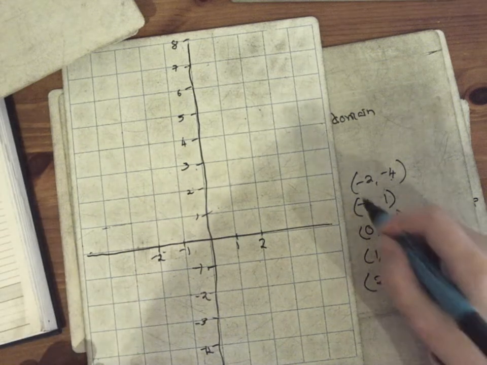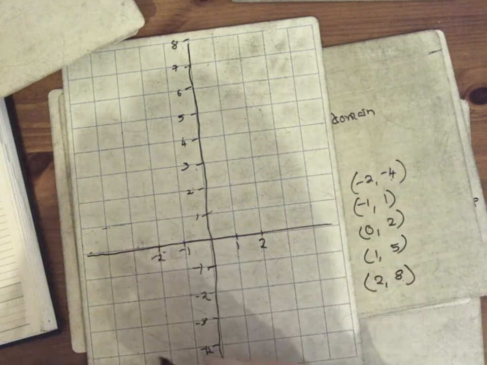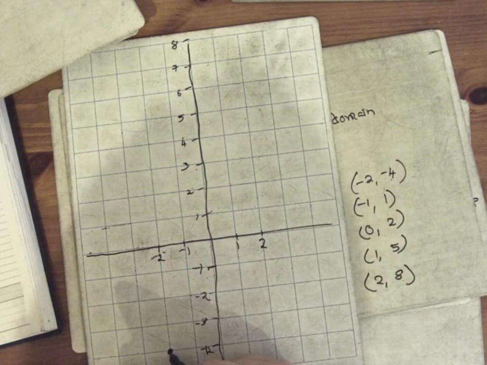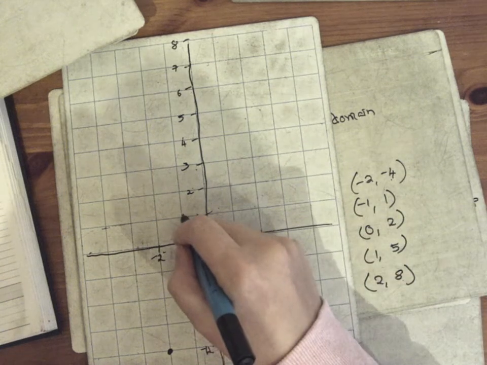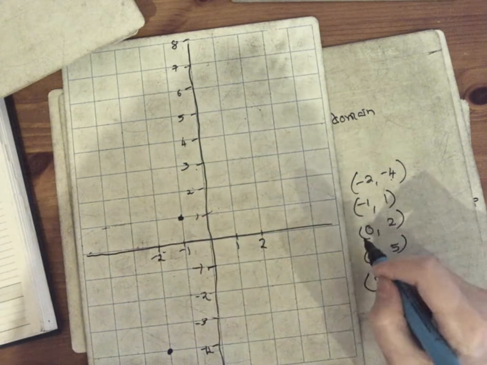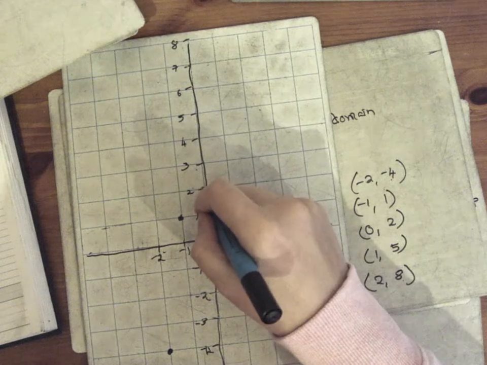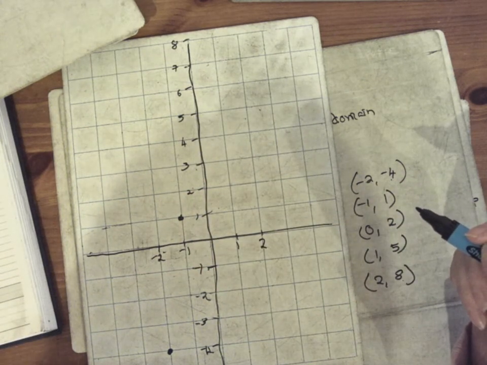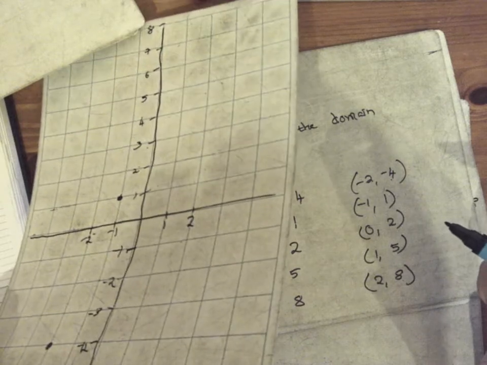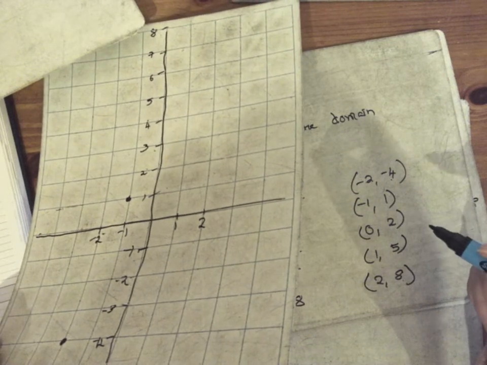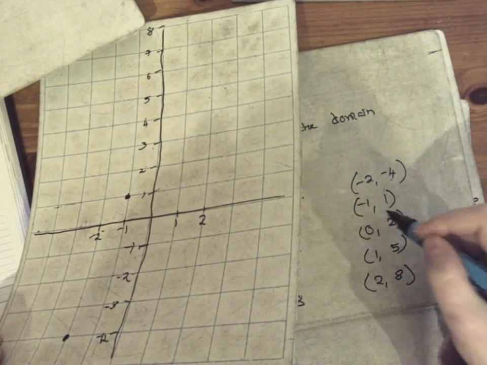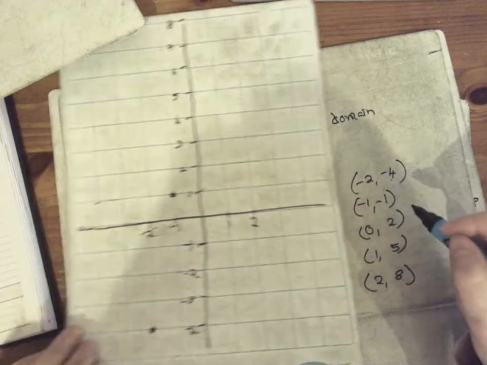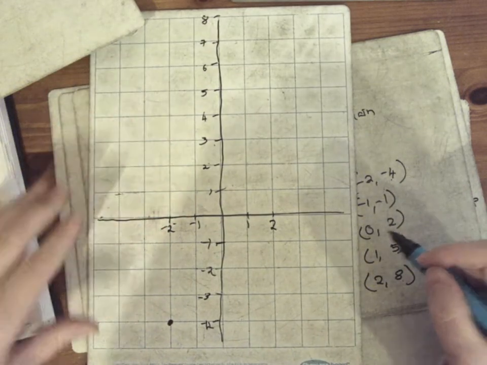Remember, go across first. So across to minus 2 down to minus 4. Across to minus 1 up to 1. Across 0 up to 2. No, something's wrong there. What did I do wrong? I think that could be a minus 1, is it? That should be a minus 1, sorry. I knew there was something wrong there.